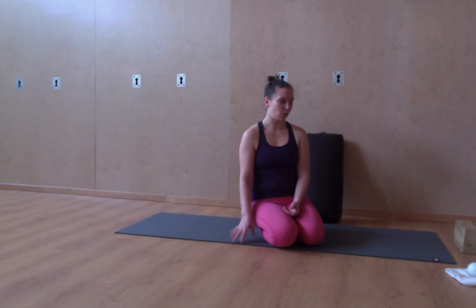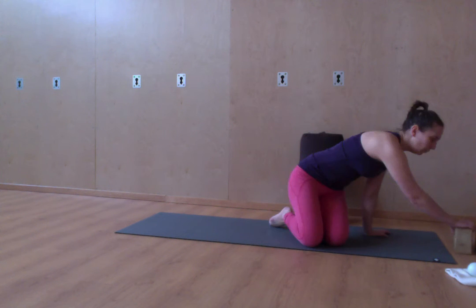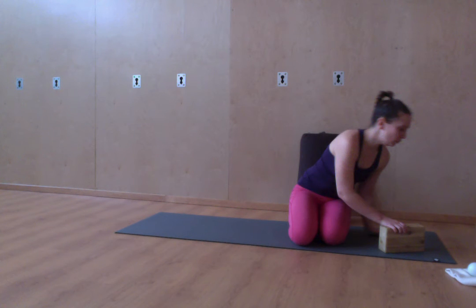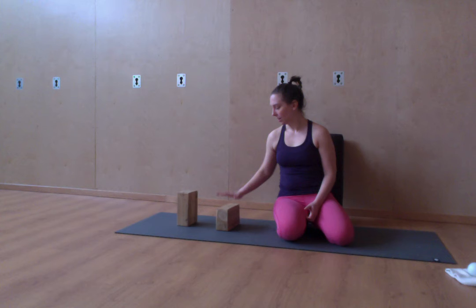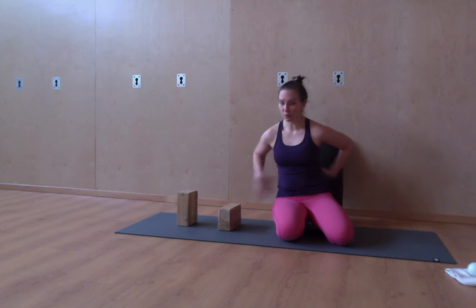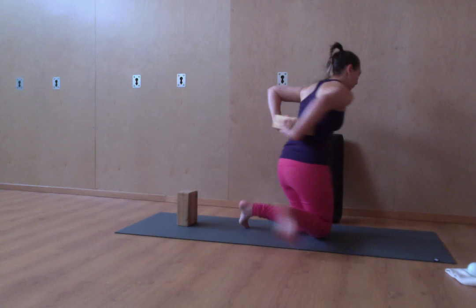So our final pose is supported fish pose, and I'll show you a few different ways to set this up as well. Again, if you don't have yoga props at home, find some books, rolled up towels or blankets, cushions, pillows, whatever you've got. So we'll use blocks first. One for the base of the skull to support the head, and then one at the bottom of the thoracic spine. So right underneath the shoulder blades.